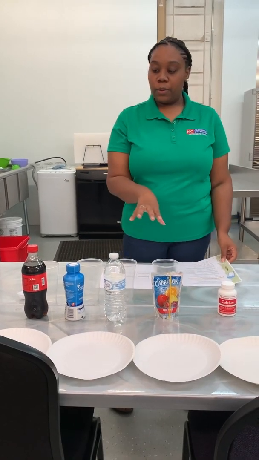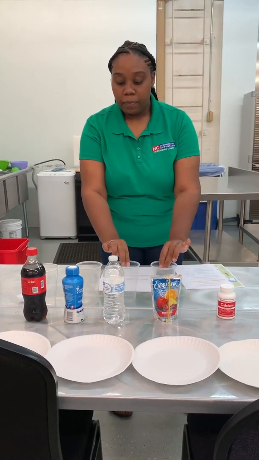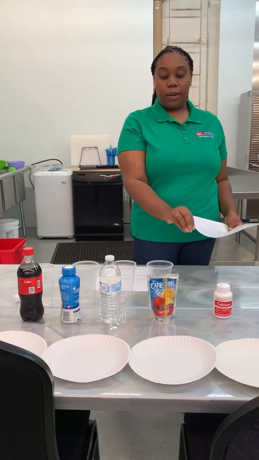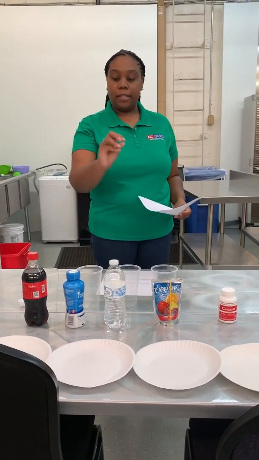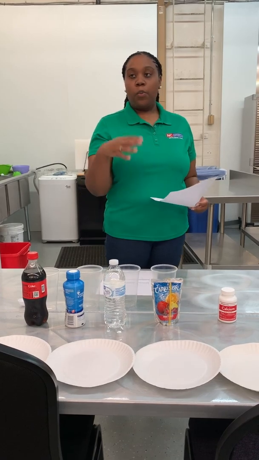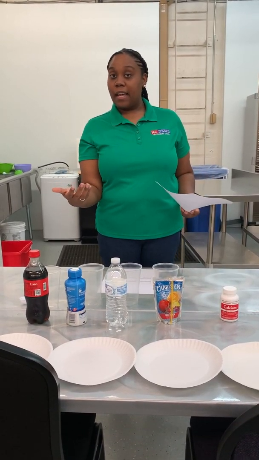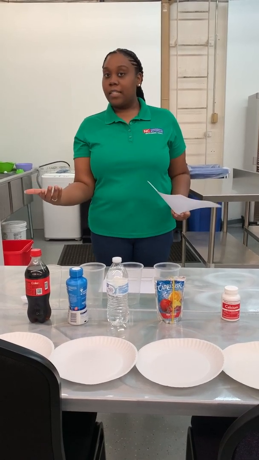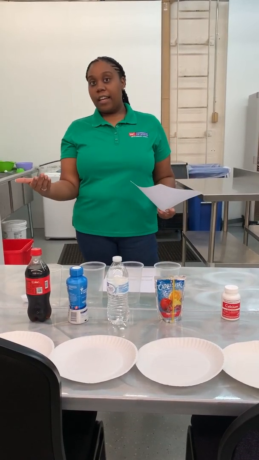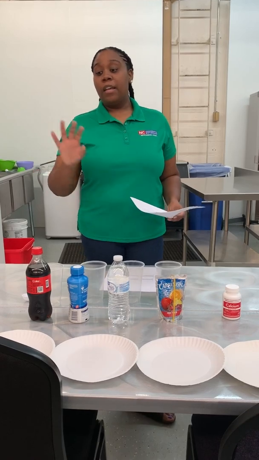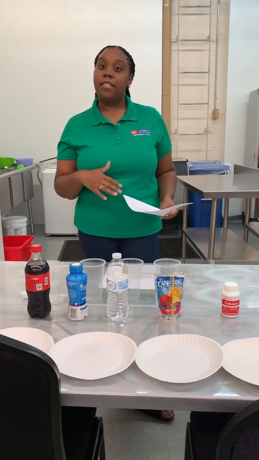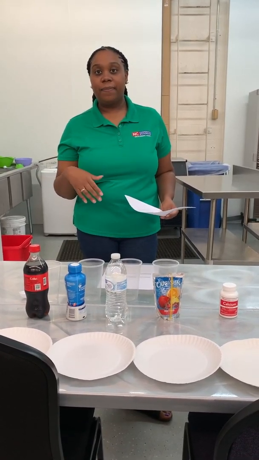We'll add each of those to a cup, and then we'll add 1 calcium carbonate tablet to each of those cups. We'll set a timer for 3 minutes, and we'll check it and see what's happening inside the cup. And then we'll also set a timer for 10 minutes, and then check again after 10 minutes to see how these beverages affect the calcium that's in our teeth and our bodies.